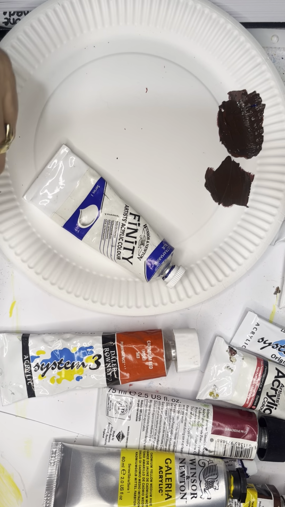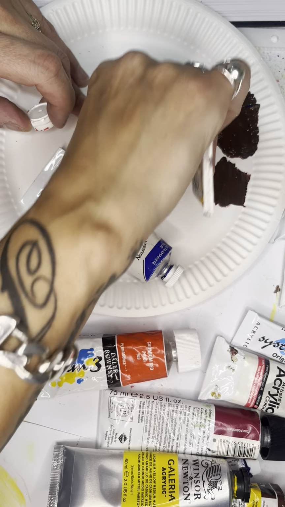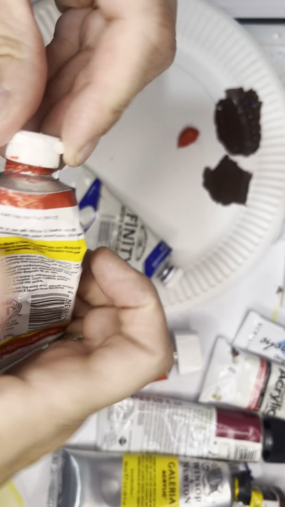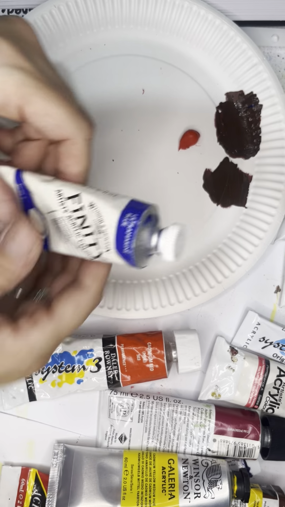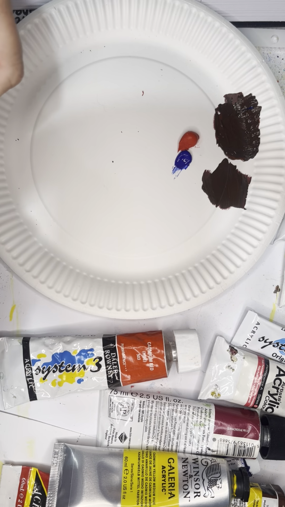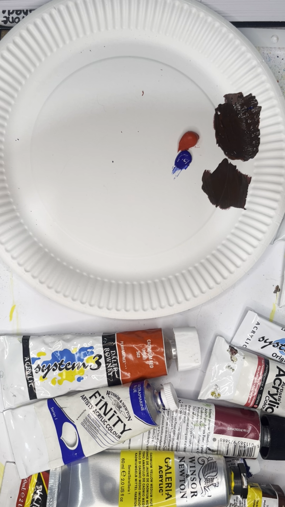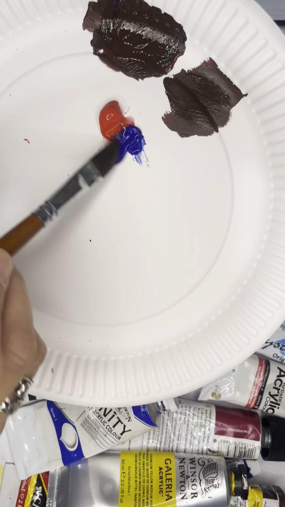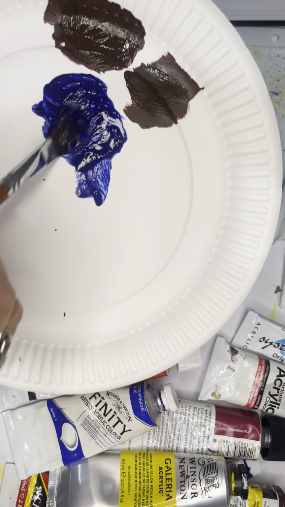So let's just try this one. I haven't even tried this yet, but we're going to try it and see. It's a bit thick, that one. This is Naphthol red, cadmium red hue. So we'll see how red this is. And this is ultramarine blue. I know they sometimes outshine each other because some of them are a stronger pigment than each other, so it doesn't always work the same way. See, this is a really thick red one.